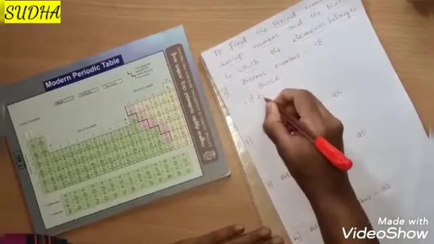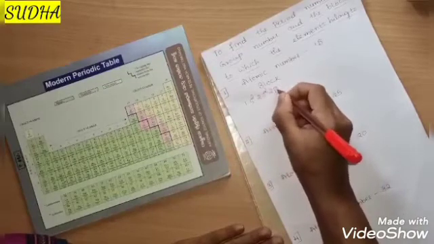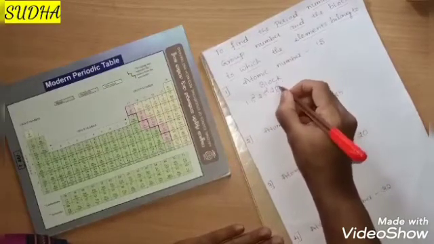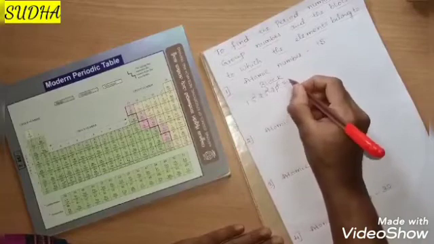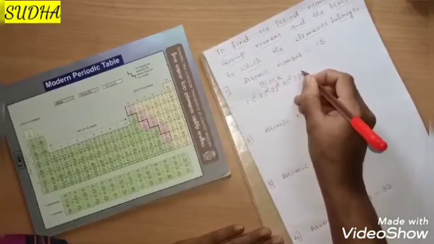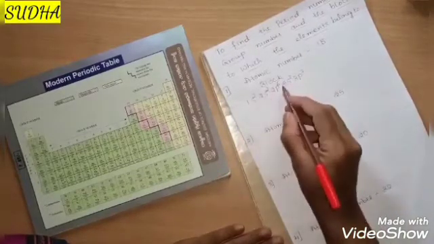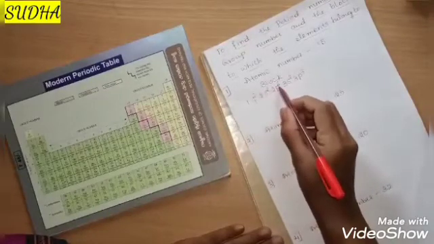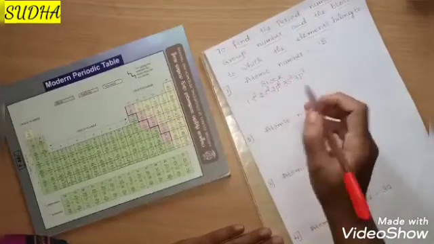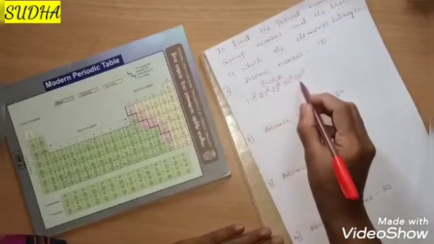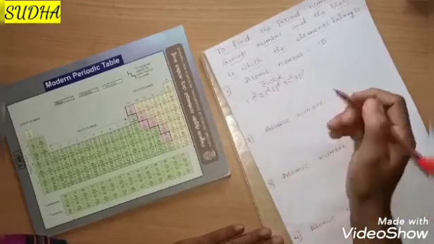1s2, 2s2, 2p6, 3s2, 3p3, right? You can count the electrons here: 2 plus 2 is 4, 6, 10, 12, 15. So 1s, 2s, 2p, 3s, 3p, the electrons are written like this.